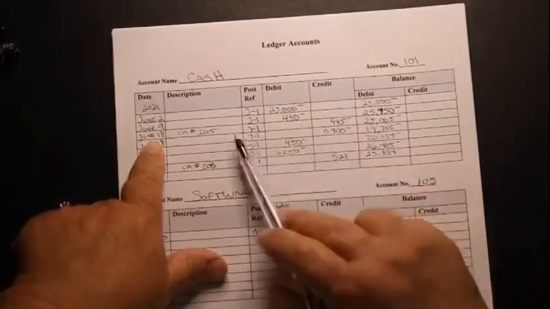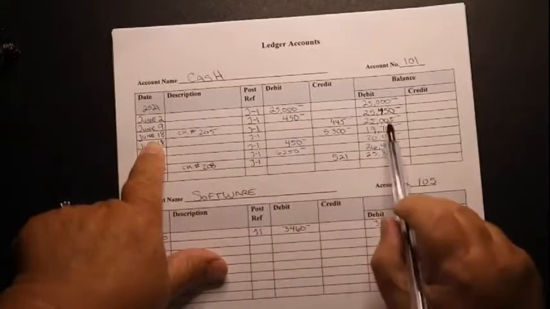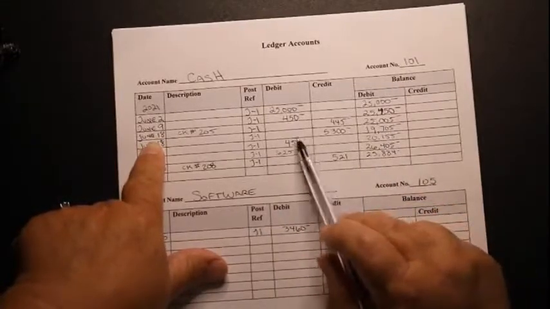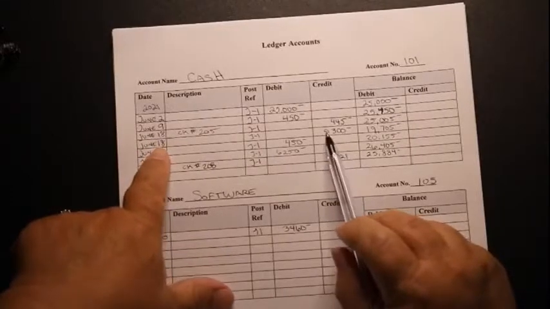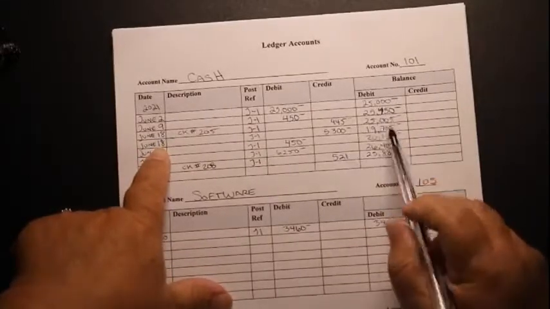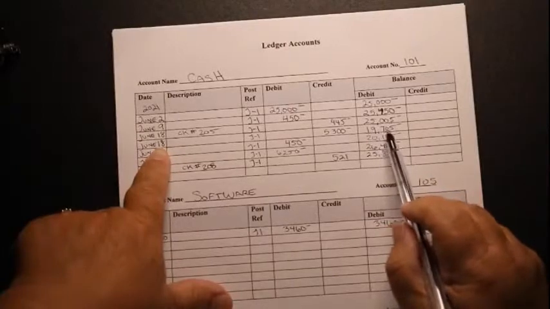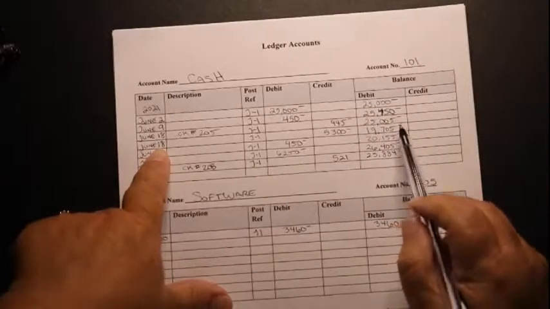If I'm adding to it with a debit, I'm adding to this balance. If I'm subtracting, like on this particular one, we subtracted the $5,300, which gave us a balance of $19,705. Okay, so you would do that with each of the other accounts. Some of them will only have just one transaction.